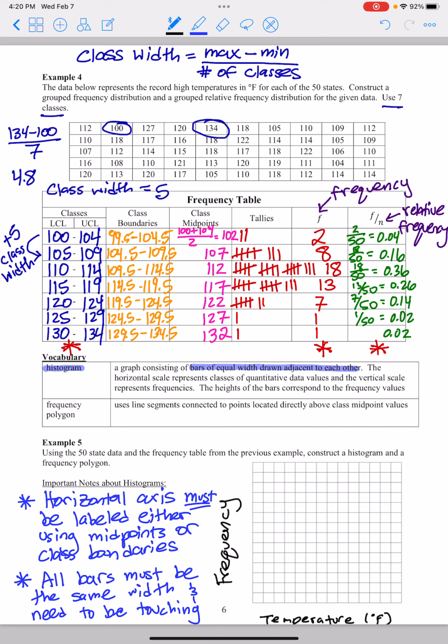I feel like class midpoints are a little easier to utilize than the boundaries. So I'm going to start right here.